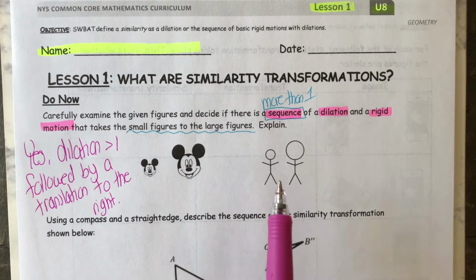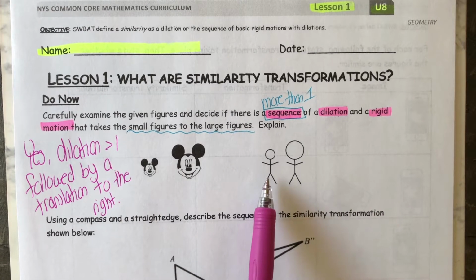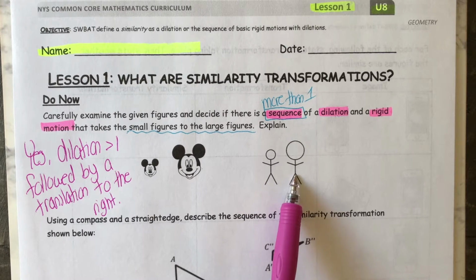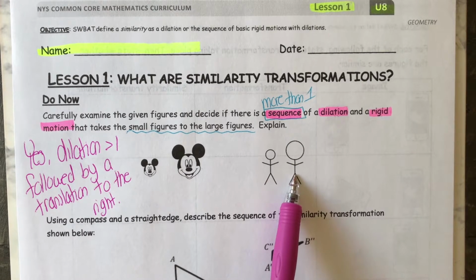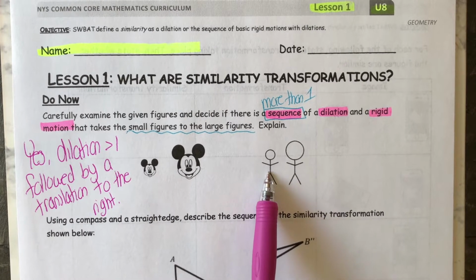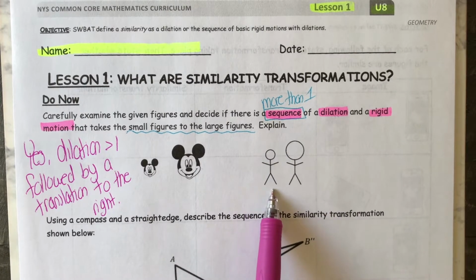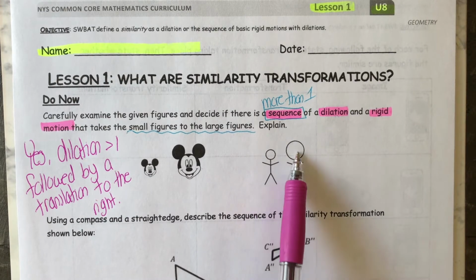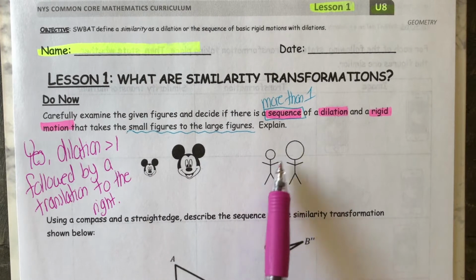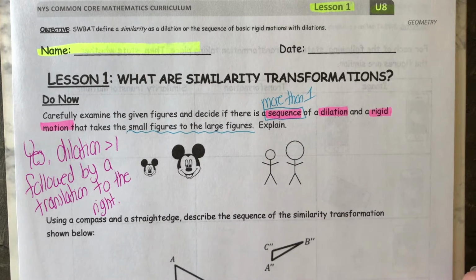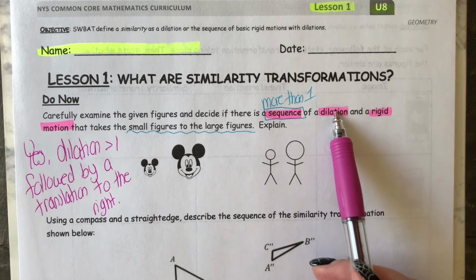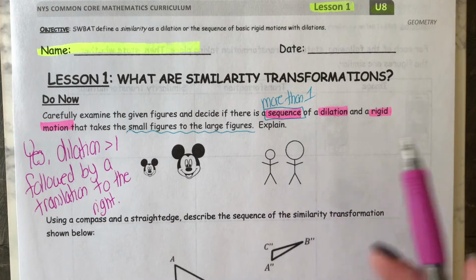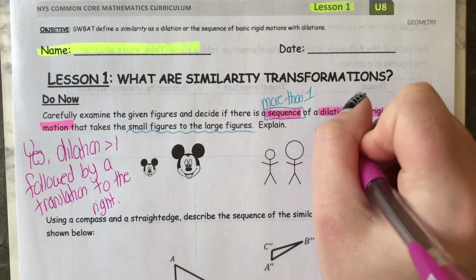This one's a little bit more tricky because as I'm looking at the small stick figure and the big stick figure, be really careful even with the way I'm saying it. I don't think everything about this guy is small and everything about this guy is big. It looks like only the head dilated. It looks as if the bodies are exactly the same. So would you say that there's a dilation that's going to map the guy on the left to the guy on the right? I would say no, absolutely not.